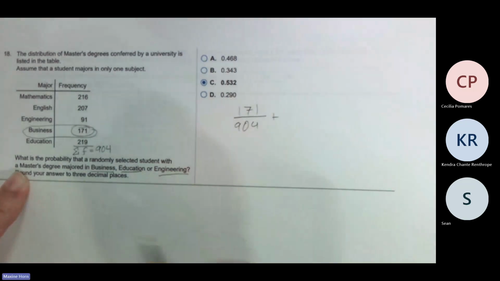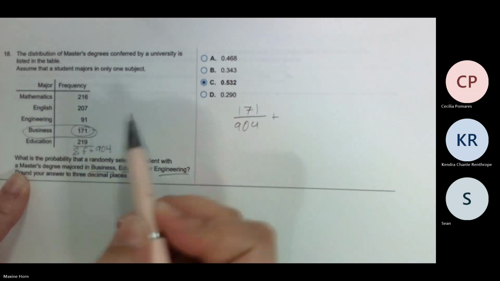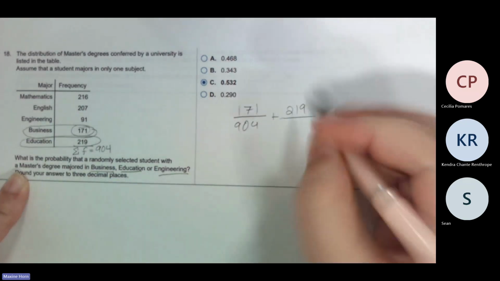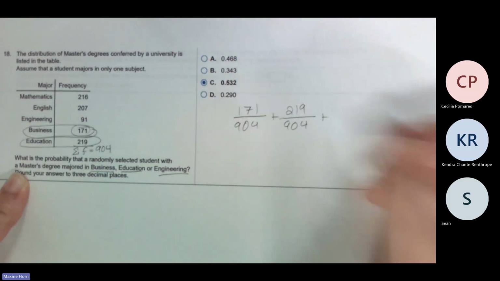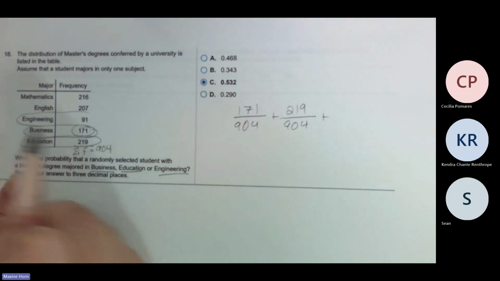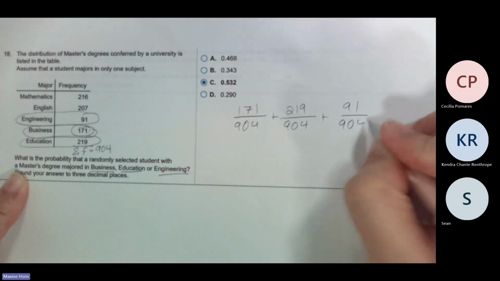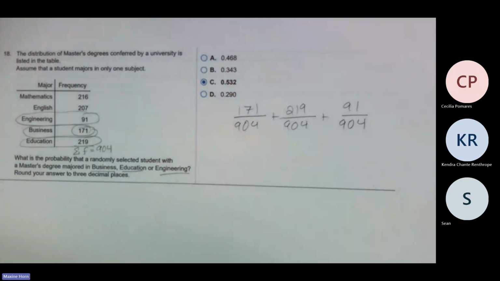And to that, we're going to add education, which is the 219 over the 904. And to that, we're going to add the engineering, which is the 91 over the 904. Okay, we're going to add all those up and turn it into a decimal, and that's how we get that.